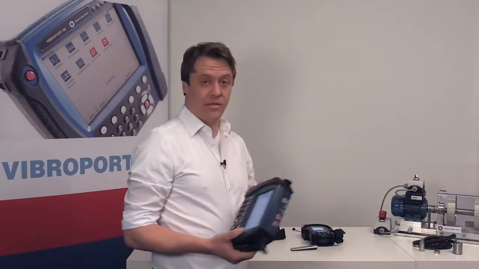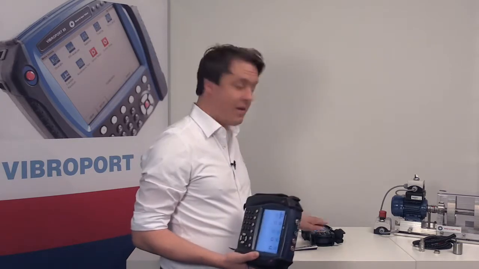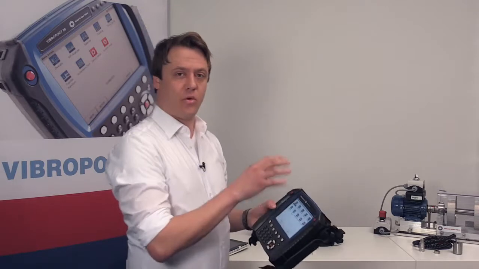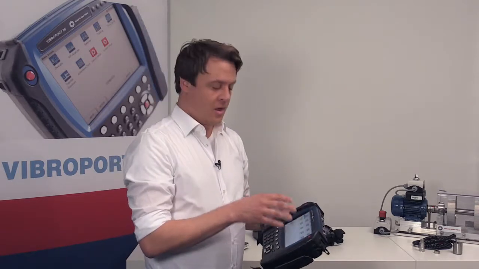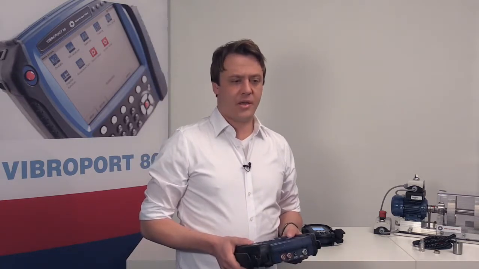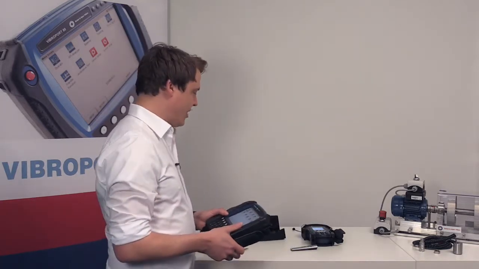By the way, the weight of the VIBROPORT 80 is twice that of the small instrument, but you have a larger screen where you can show more information. This might be a 3 or 4 channel plot, or it can be, if you are in the test field and you make balancing, a dual polar plot, where you need to look at those details to cope with your application in a good way.